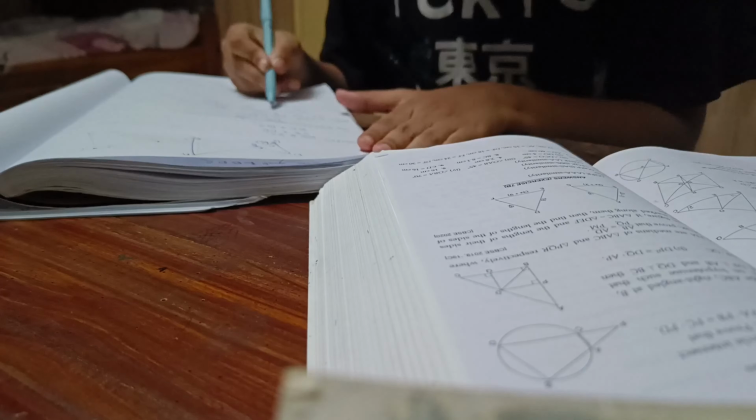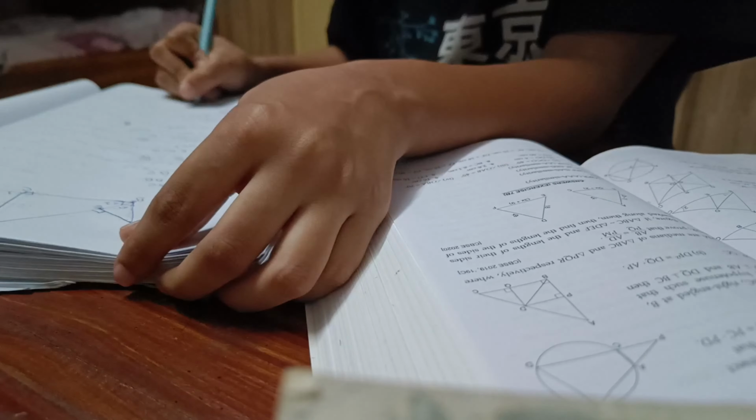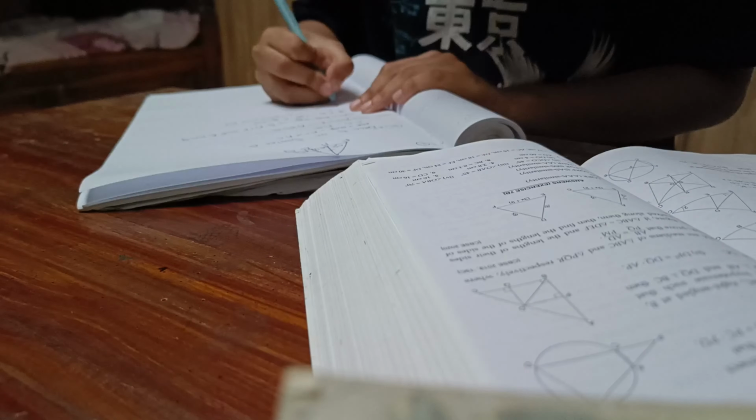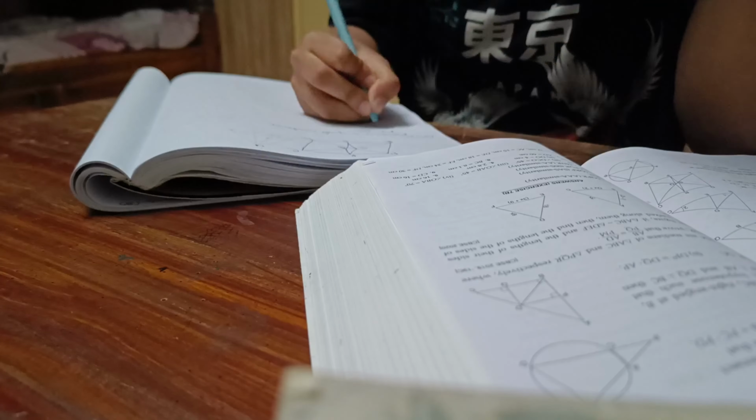So my teacher was supposed to come at around 6, but he came at 7, which was very late. So after completing my biology work, I was just doing some questions from R.S. Agarwal.